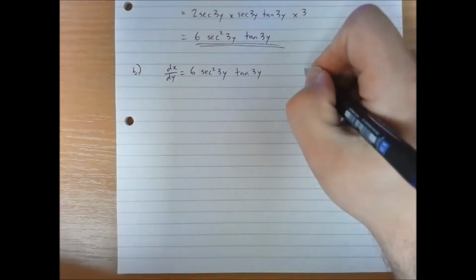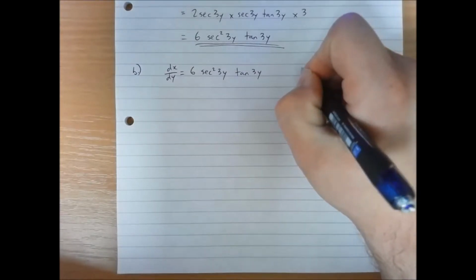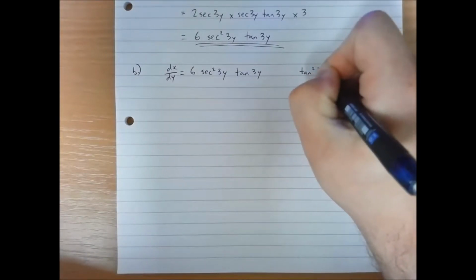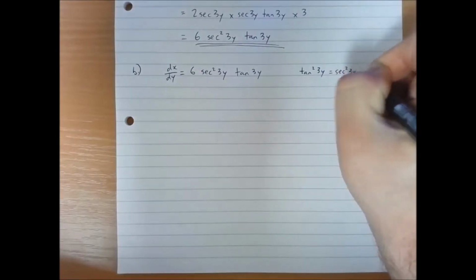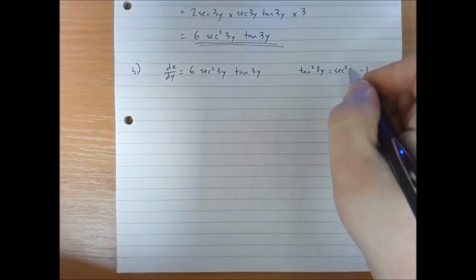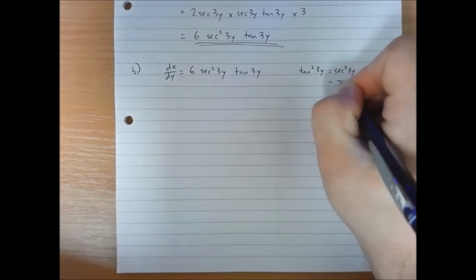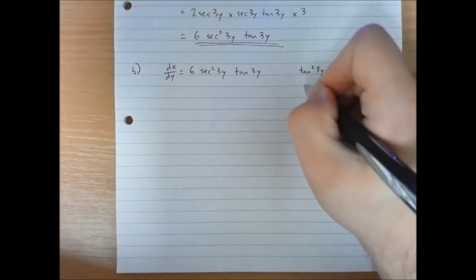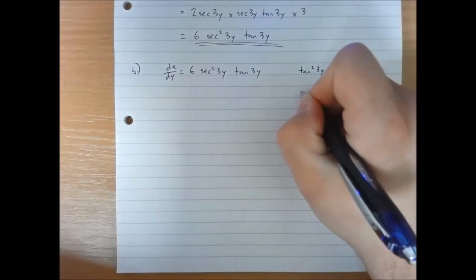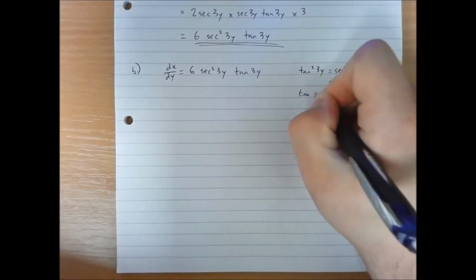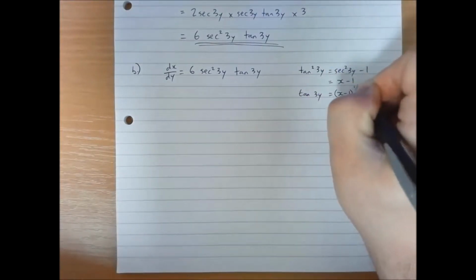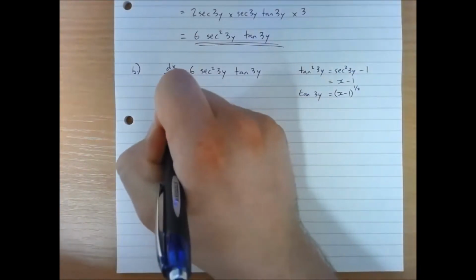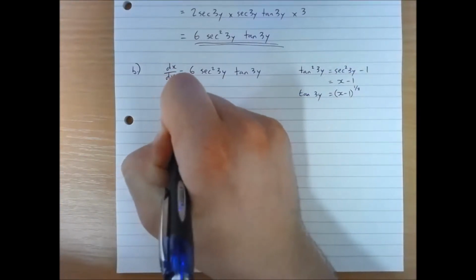I need to use trig identities. I can use the fact that tan squared 3y is sec squared 3y take away 1. Now I know that sec squared 3y is x, so I get tan squared 3y is x minus 1, and if I square root both sides, I get tan 3y equals (x minus 1) to the power of a half. I can then substitute this into my previous answer.